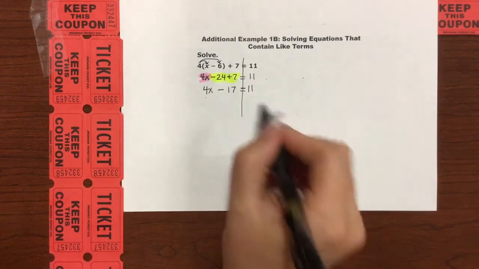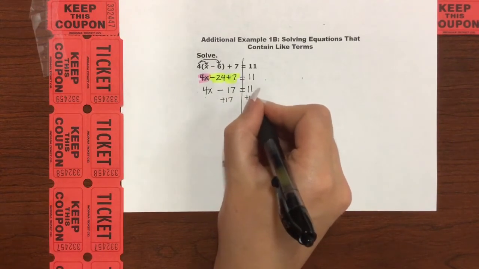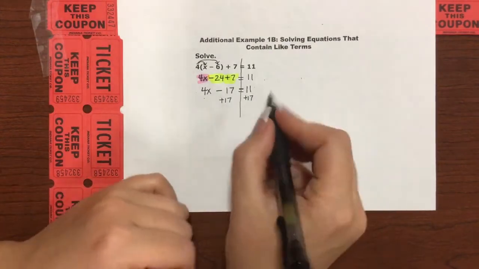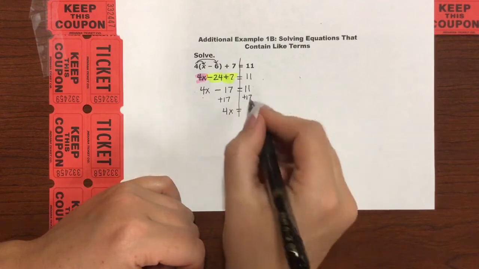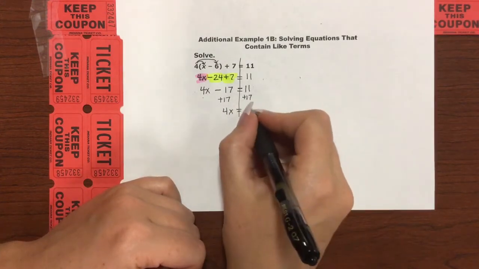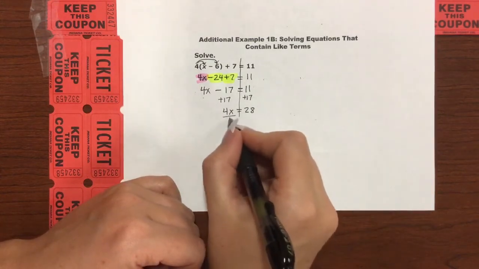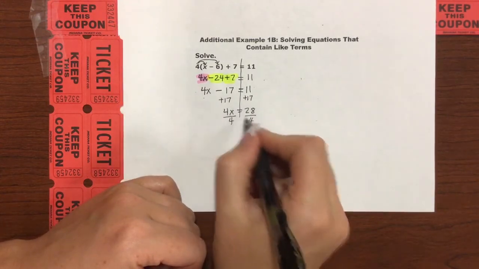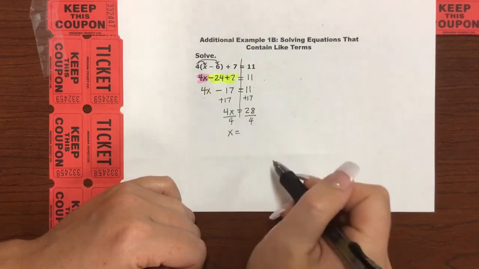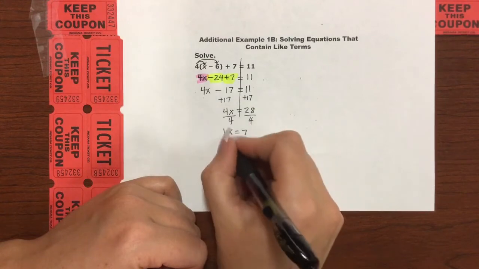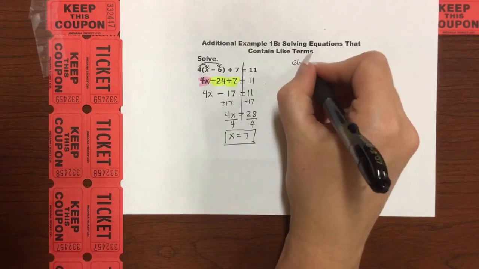All right, then it's just a two-step equation. We need to get rid of the third party first. Inverse operations would be to add 17 to both sides. That is the wonderful and magnificent addition property of equality. The 4x drops down, and what do we have? 11 plus 17 is 28. And then we have to divide both sides by 4 by the division property of equality, leaving us with x equals 28 divided by 4, 7. Okay, now it's time for the check.